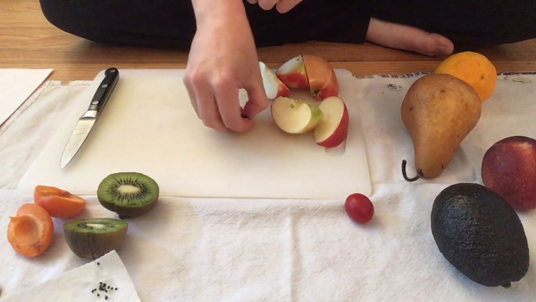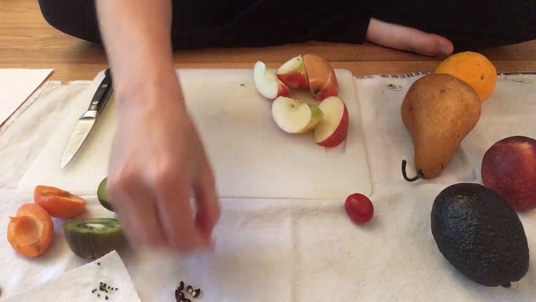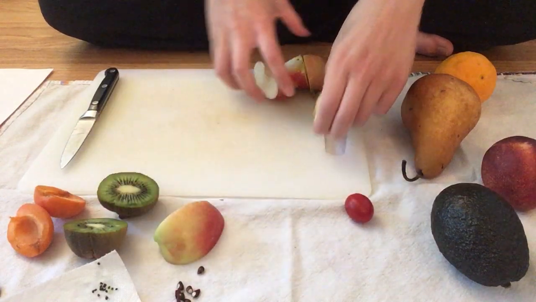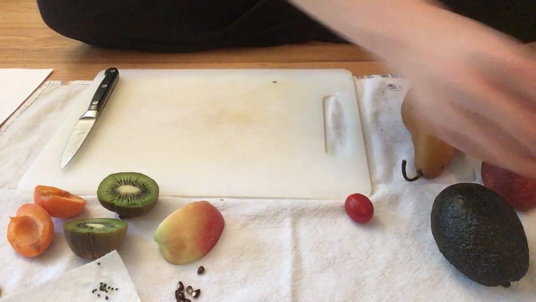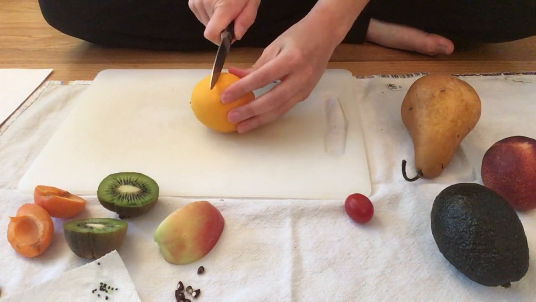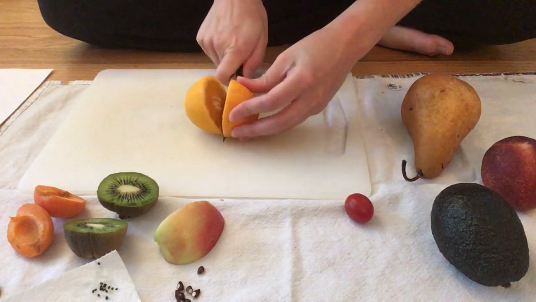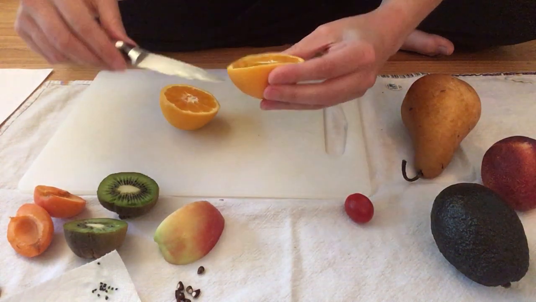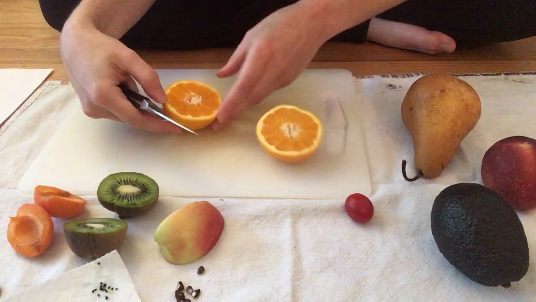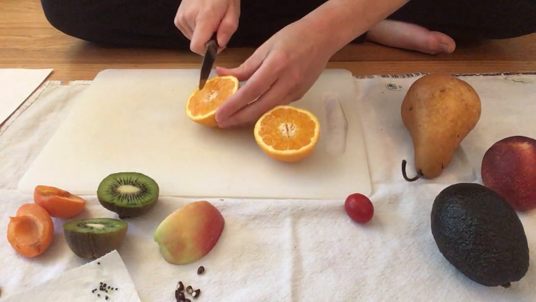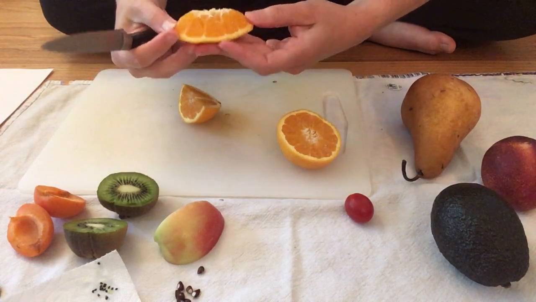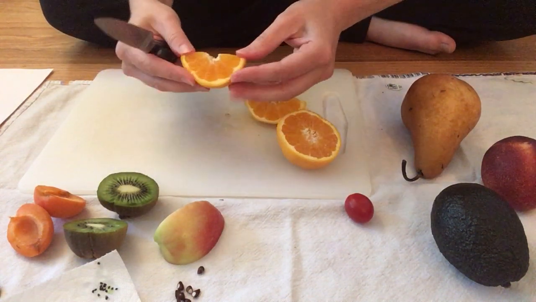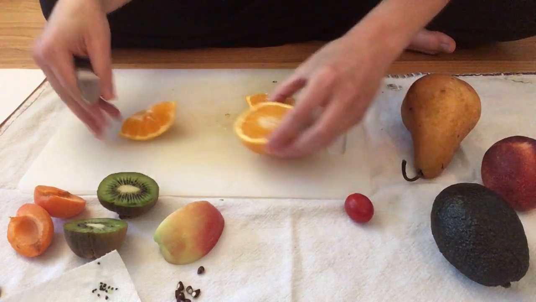All right, next is the orange. Uh-oh. There are no seeds in my orange.